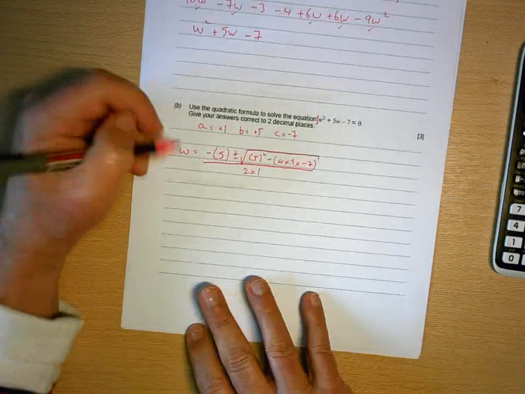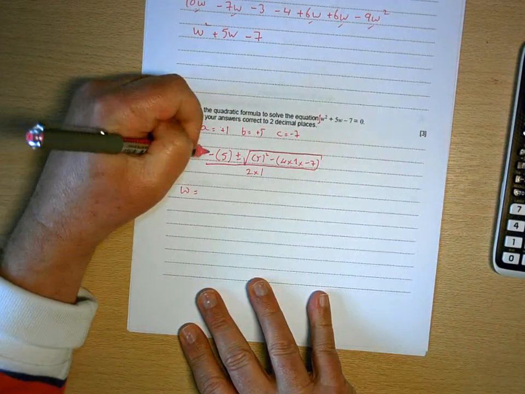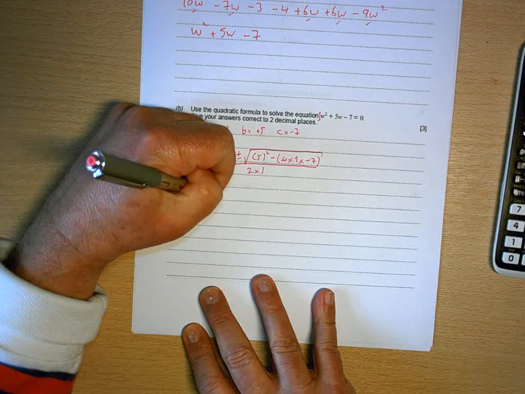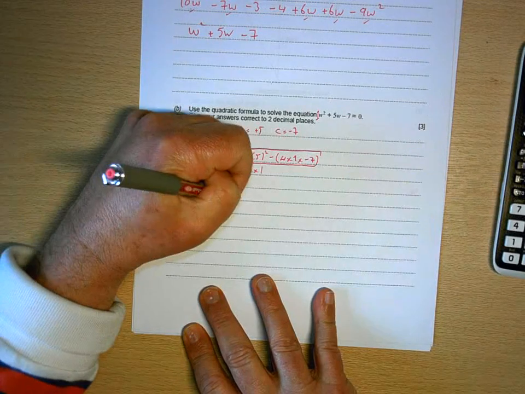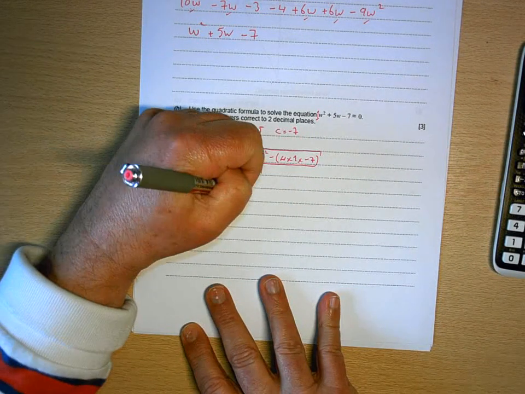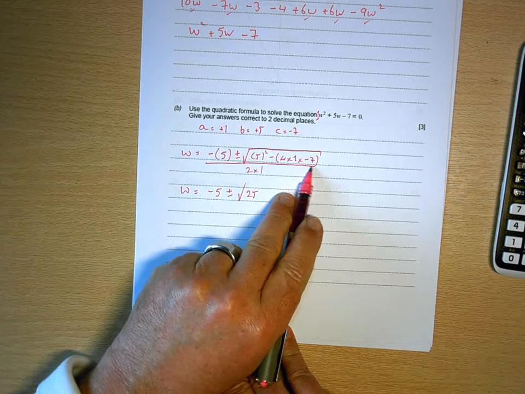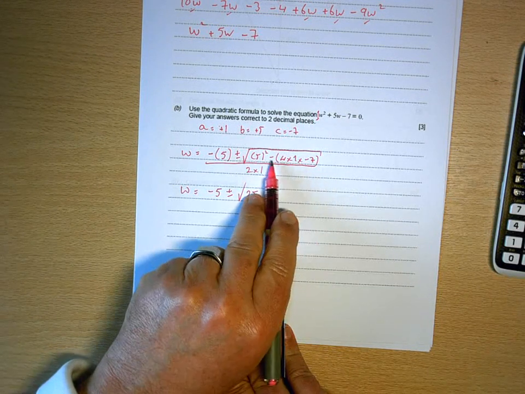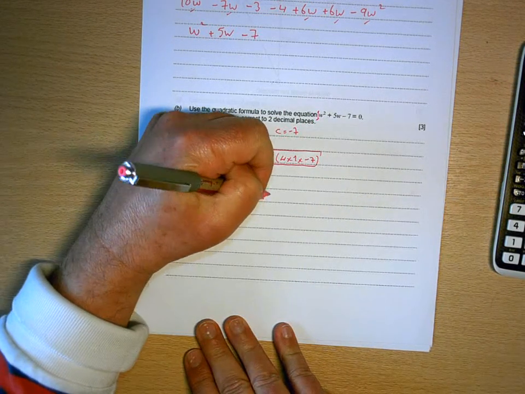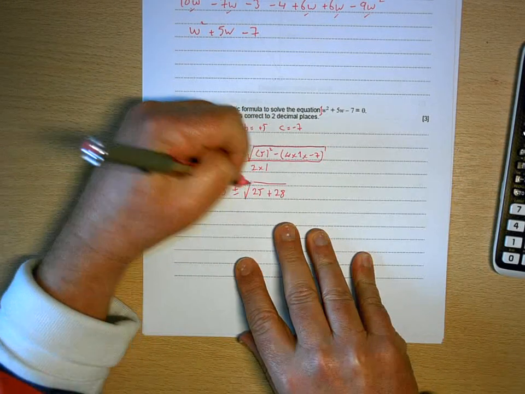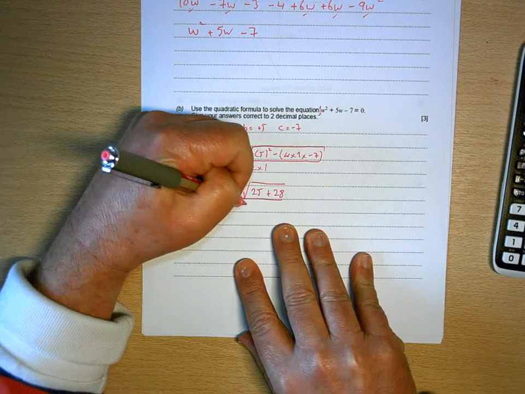Then we start tidying up. W equals negative times a positive, signs are different, answer's negative. Plus or minus 5 squared, 25. 4 times 7 is 28, times 1 is 28, minus times a minus is a plus. 2 times 1 is 2.